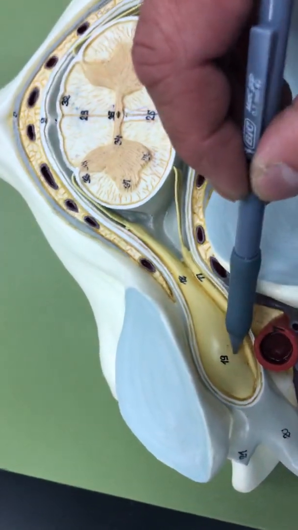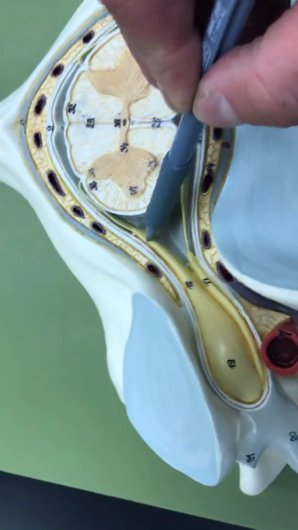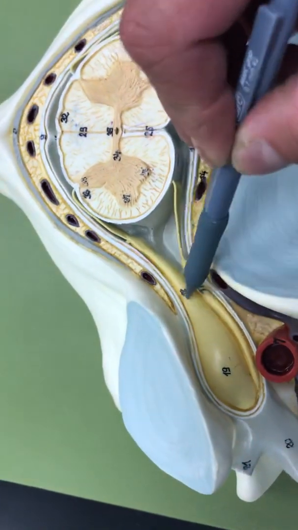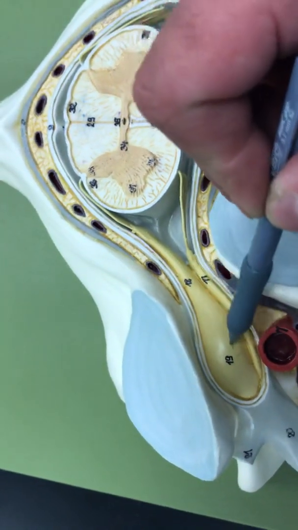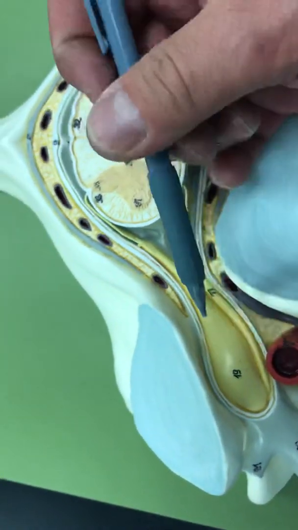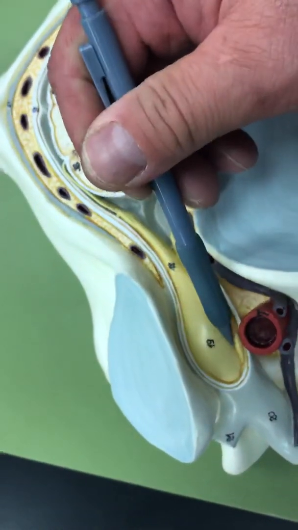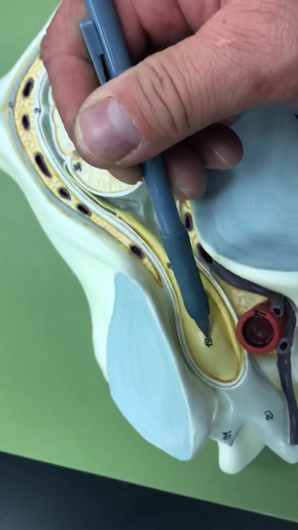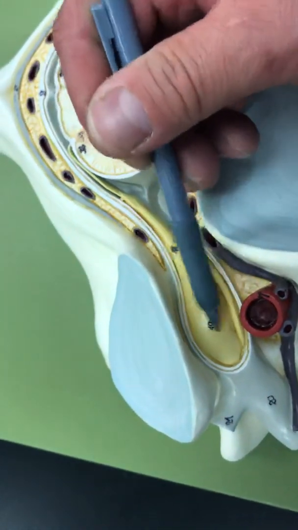These are the cell bodies of the sensory neurons that help form your dorsal root. You see the axons coming in, axons extending out. Those axons have to be attached to the cell body somewhere, and here's where the cell bodies are. So the cell bodies of our sensory neurons are found in the dorsal root ganglia.